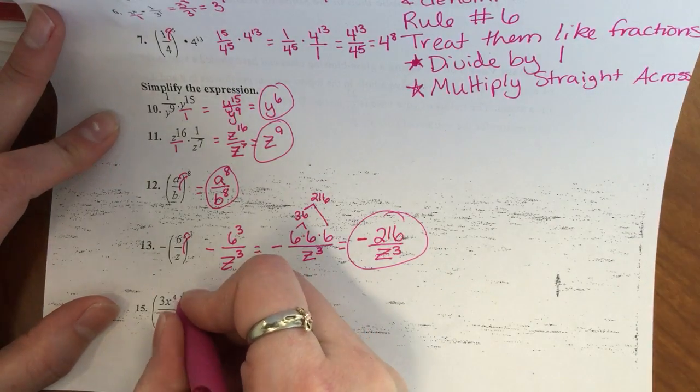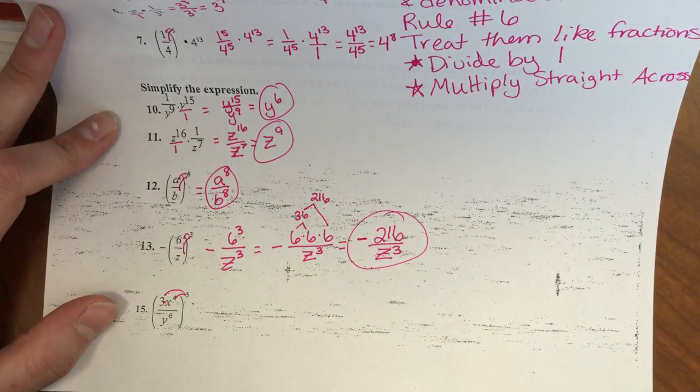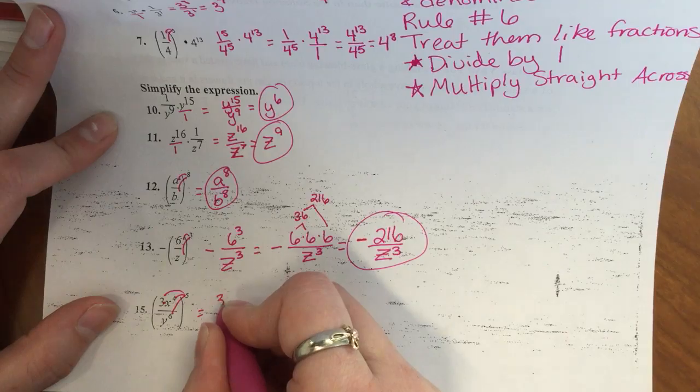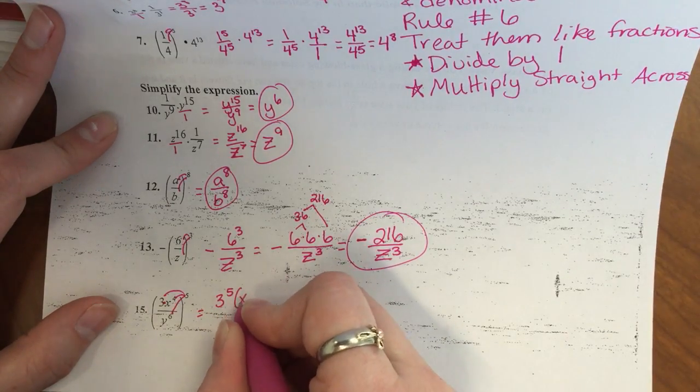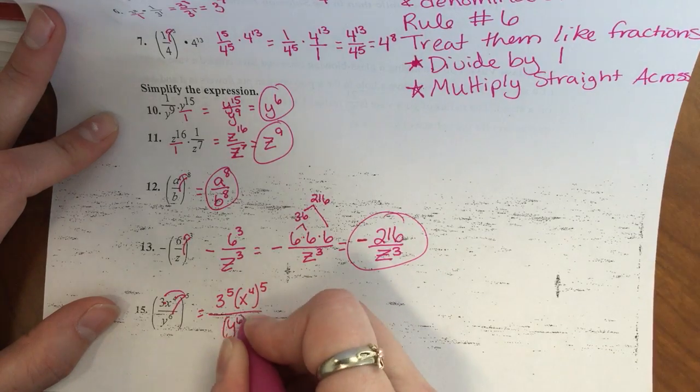And the last one, distributing. The 3 is multiplied by the x to the 4th, so the 3 also gets a 5th power. 3 to the 5th, x to the 4th, to the 5th, y to the 6th, to the 5th.